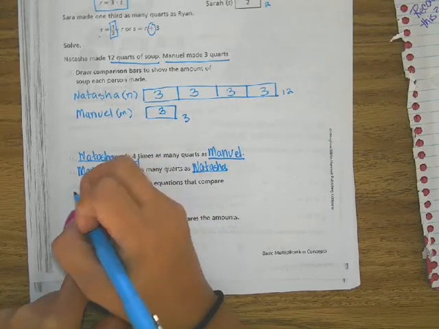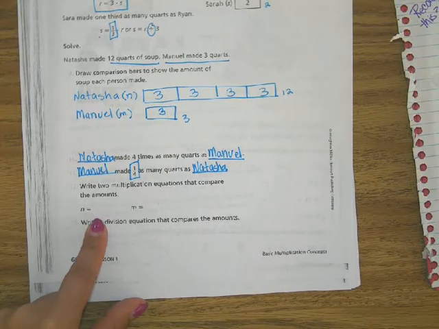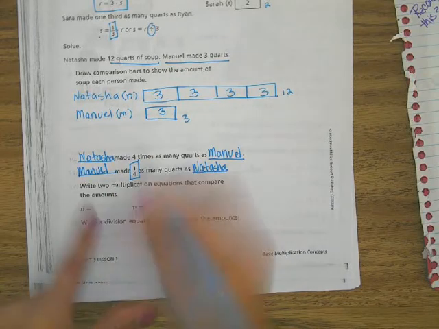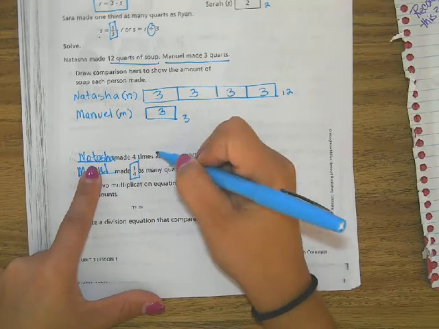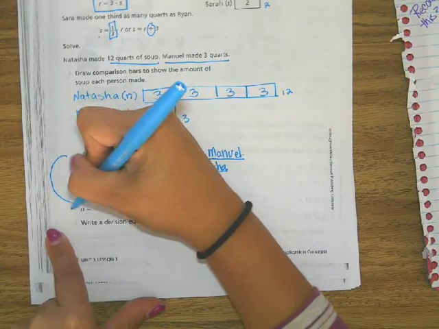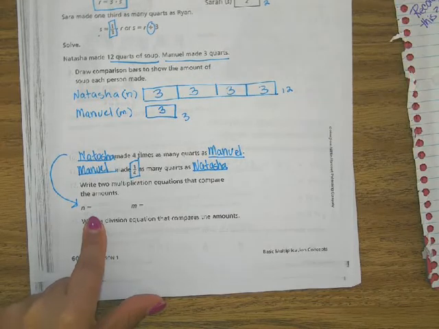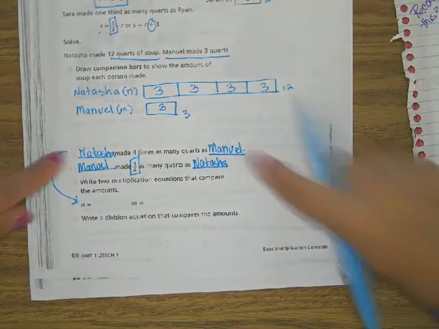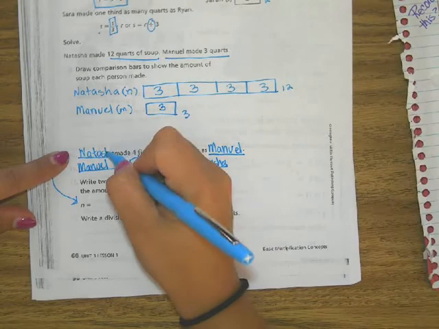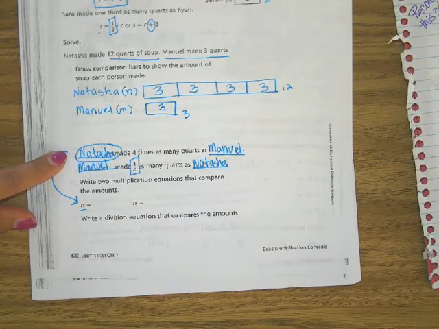Okay, everybody put your hands down. Look at sentence 10. Natasha. We've replaced Natasha's name with the letter N, right? Made 4 times. How do I write 4 times? Callan. One way is 4 dot, just the 4 times, okay? It's an equation, as many quarts as Manuel. What symbol did we use to represent Manuel? What am I going to put right there? Steven. M. That's your equation, guys.